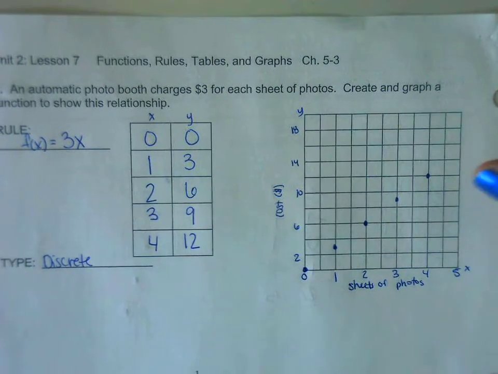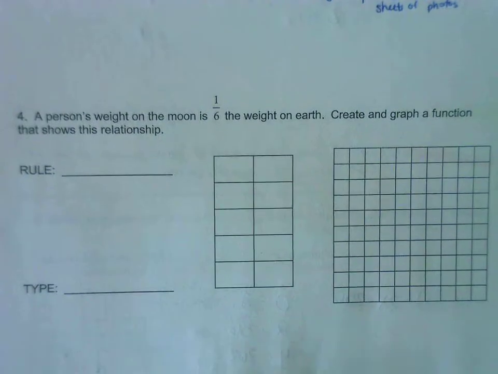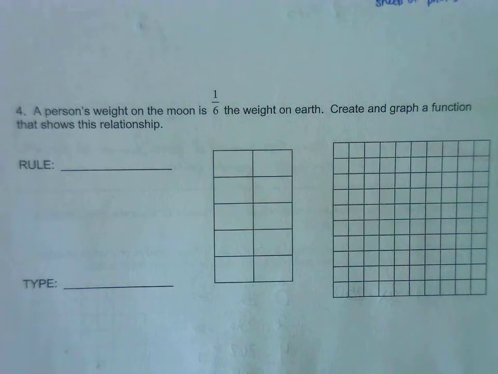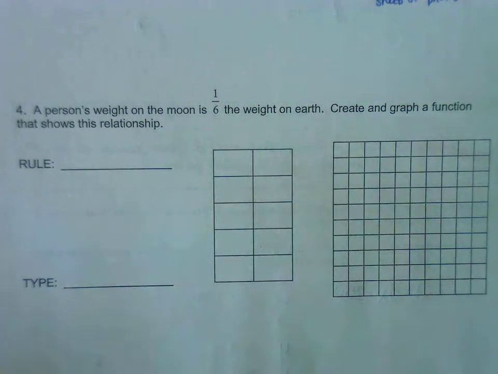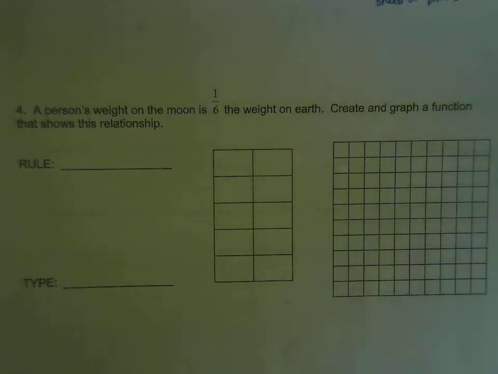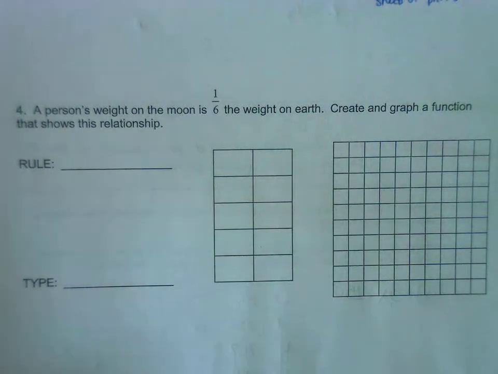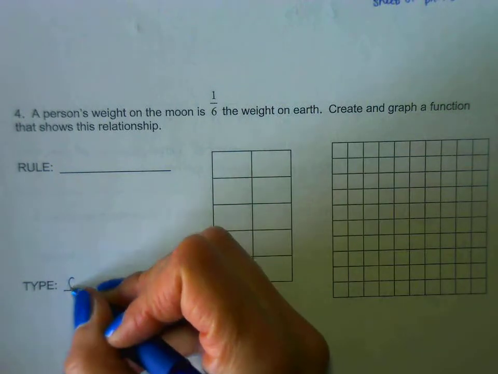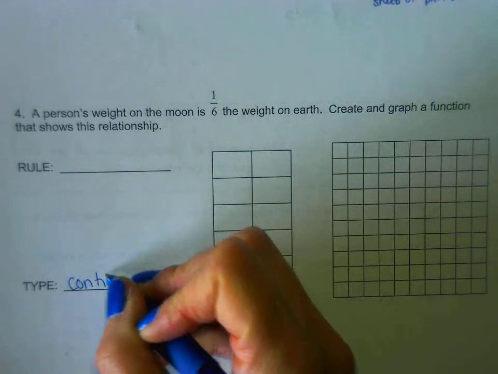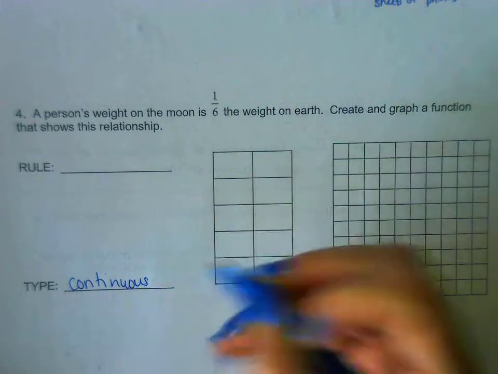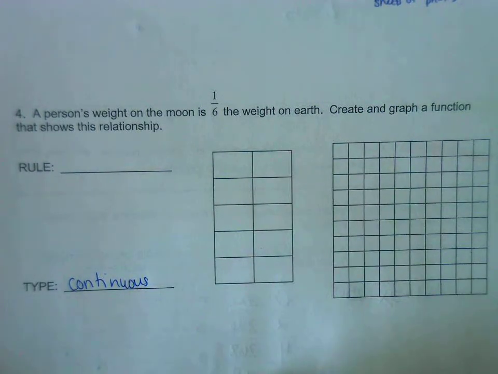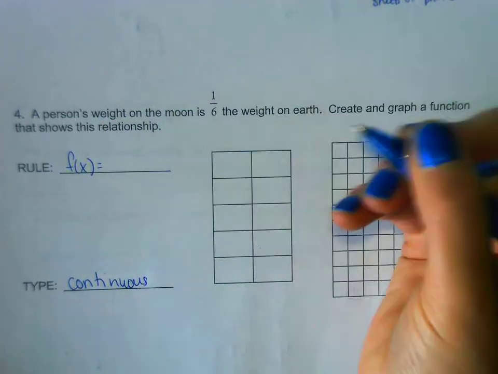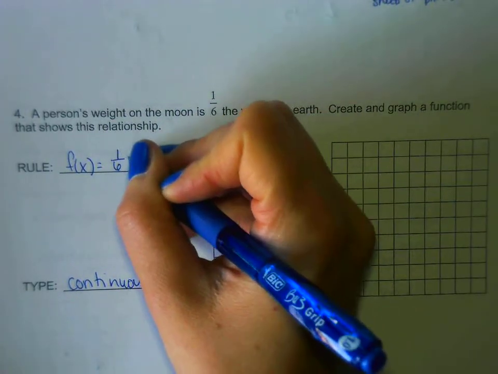Our 4th example, a person's weight on the moon is 1/6 of the weight on the Earth. We want to create a graph, a function that shows the relationship. Since we are talking about weight, we are doing a continuous set of data, so we are going to be connecting this with a line. Our rule, our function, is whatever our weight is on Earth, if we multiply it by 1/6, we'll get our weight on the moon.